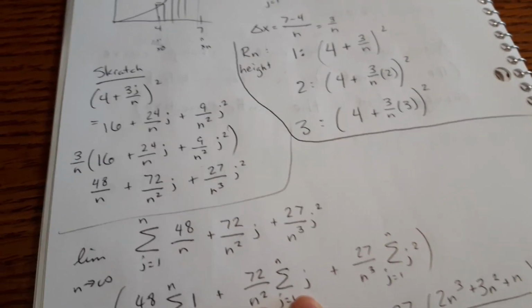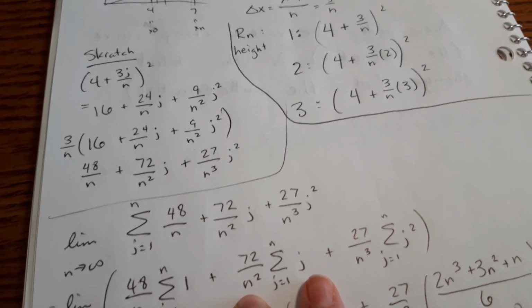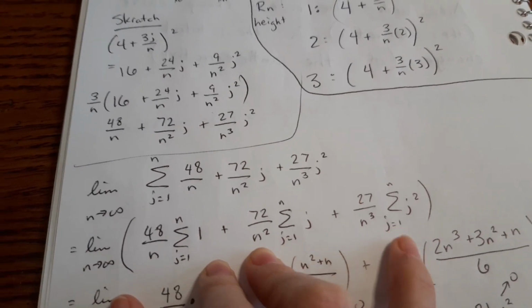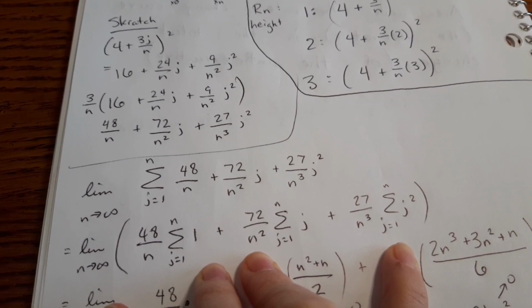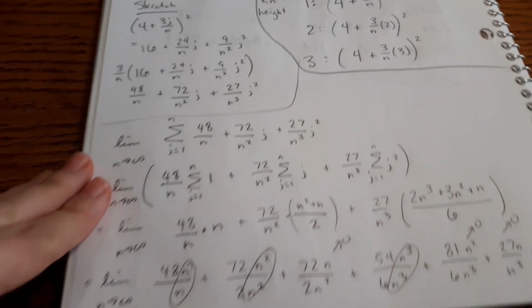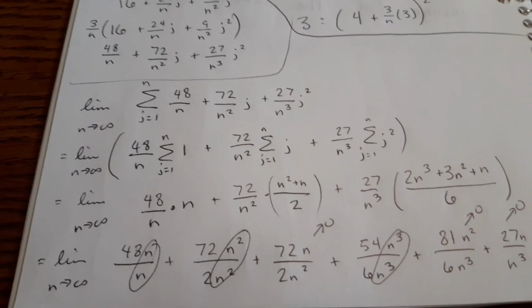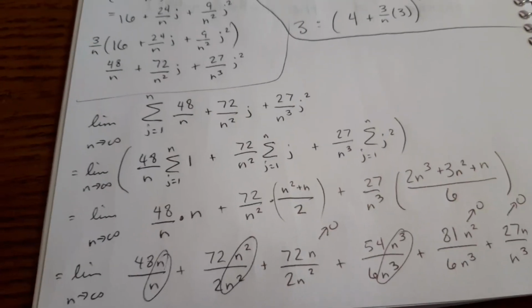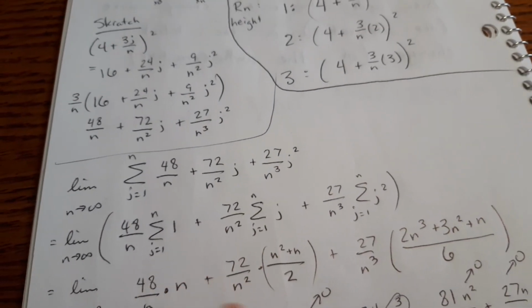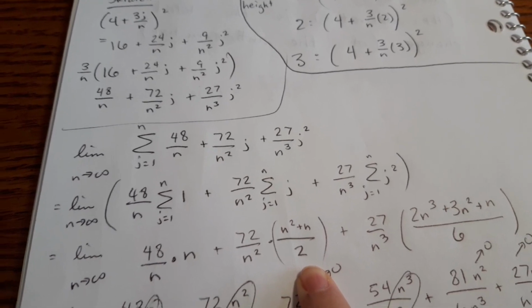Plus, for this next term, we can pull out the 72 over n squared, but leave the j within the sum. And for the last term, we can pull out the 27 over n cubed and leave the j squared. And so we go back to when we learned power sums. Remember, the sum from j equals 1 to n of 1 is going to be n. The sum from j equals 1 to n of j is going to be n squared plus n over 2.